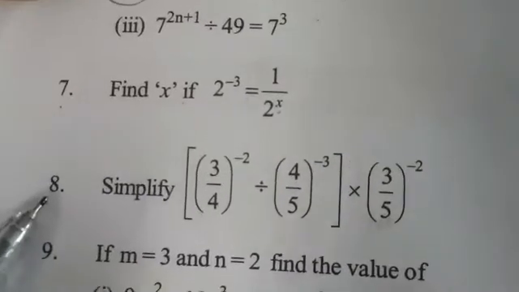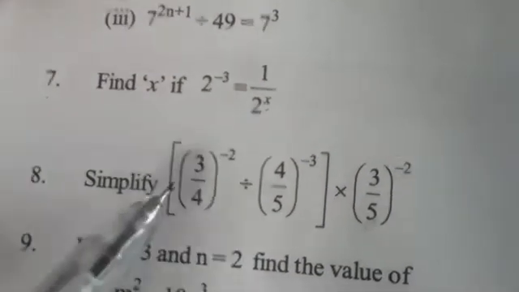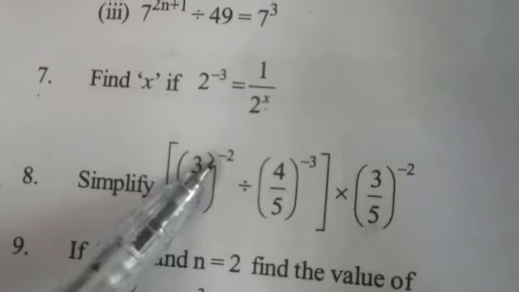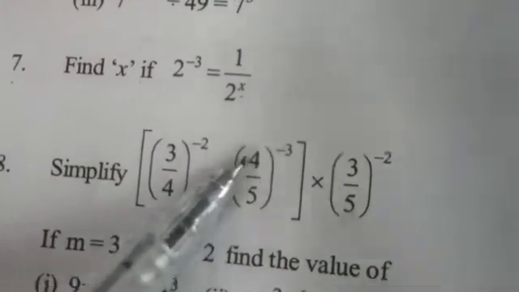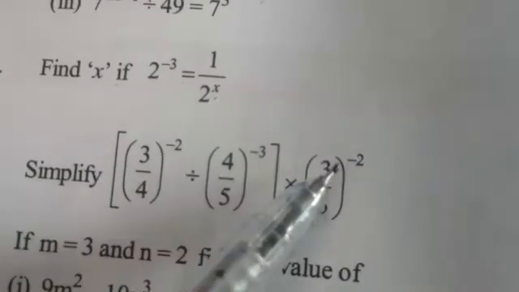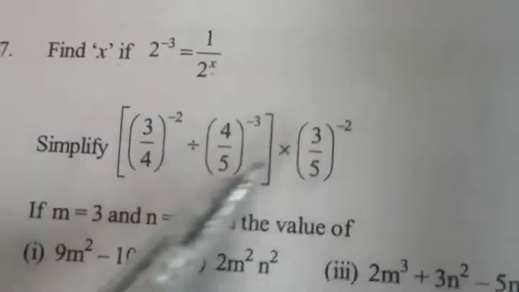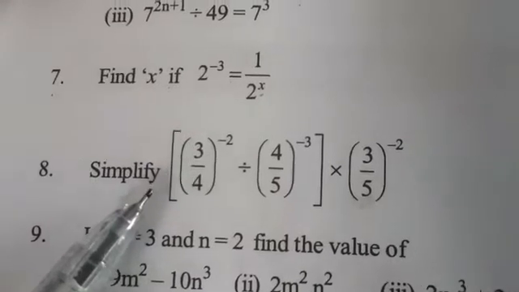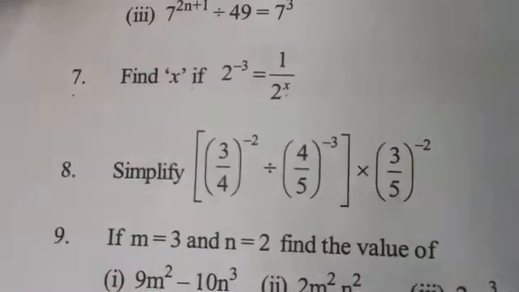Children, 8th one, look at your books. Simplify 3 on 4 whole to the power of minus 2 divided by 4 on 5 whole to the power of minus 3 into 3 on 5 whole to the power of minus 2. Children, very easy problem only. Here, see the formula, we'll understand it. Just look at the board, I'll explain.